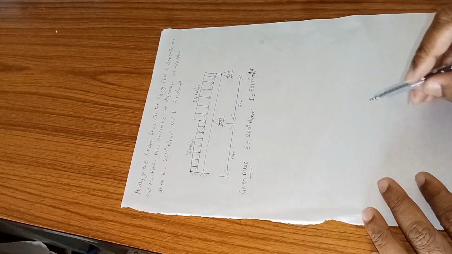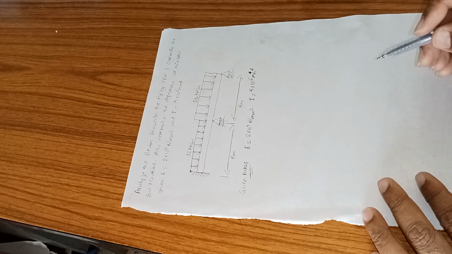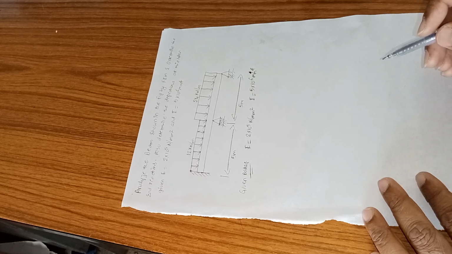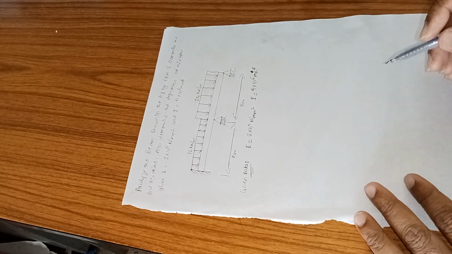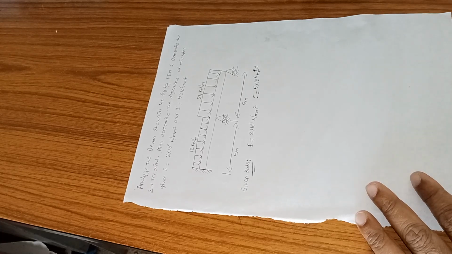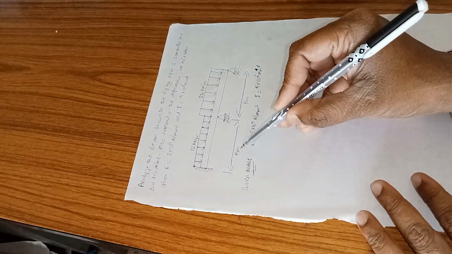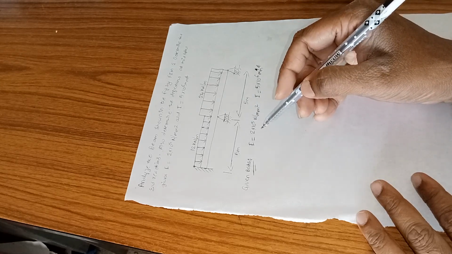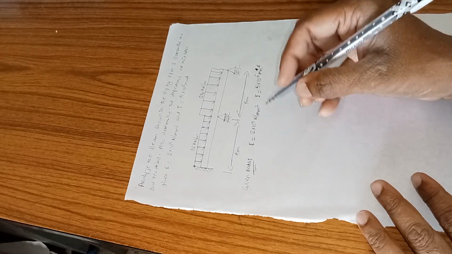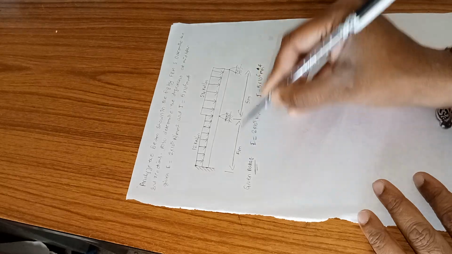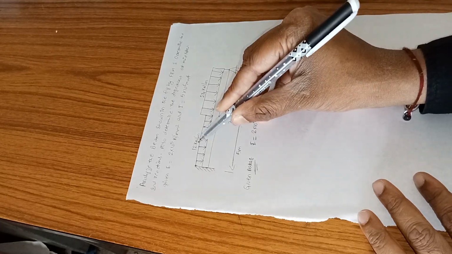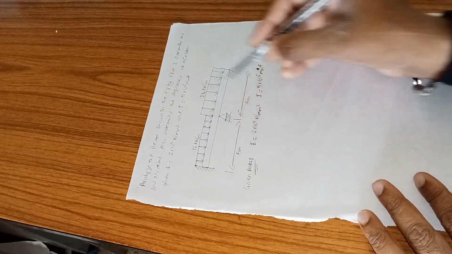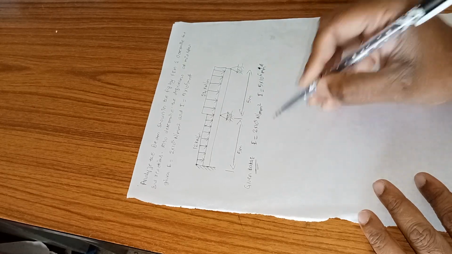So in this problem, let's keep all the units in newtons as well as in meters. Usually we keep Newton and mm, but in this problem let's try to keep everything in newtons and meters. The reason is that the lengths are given in meters, and even the UDL is given in meters, so it will be quite convenient. So this one, if I try to convert it into meters, it will be good.